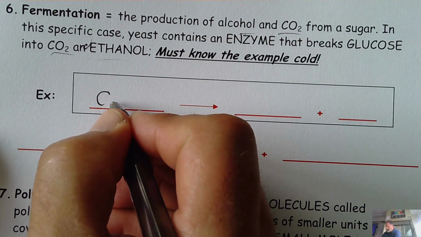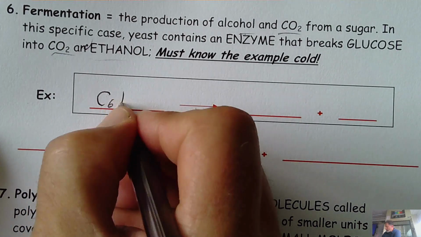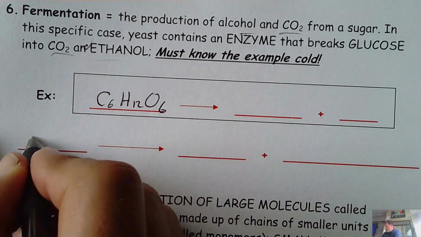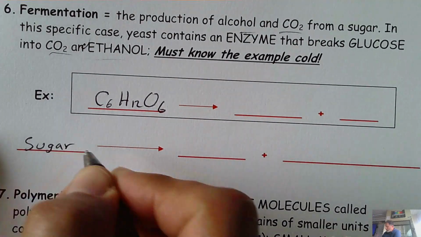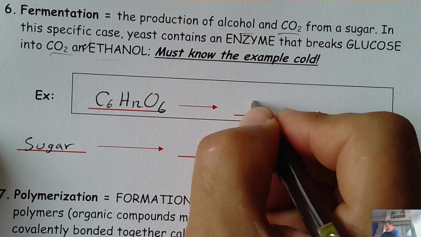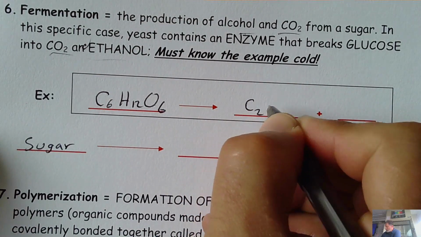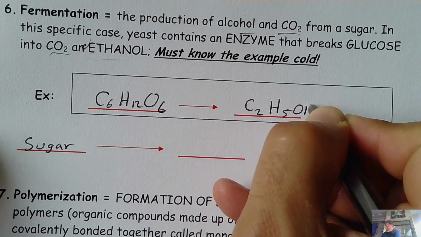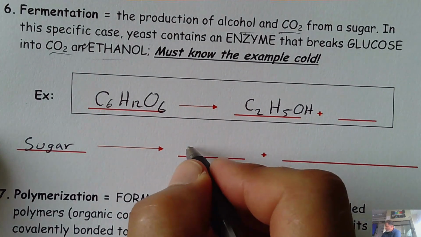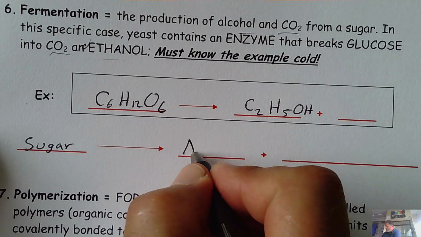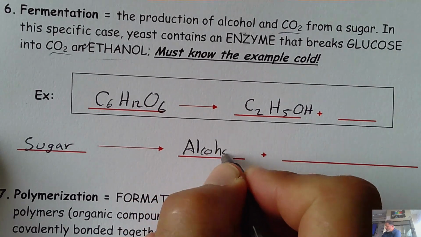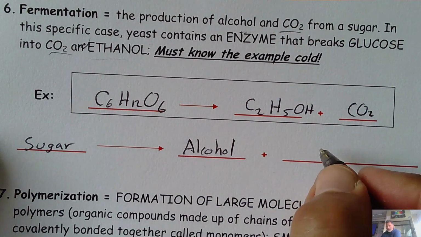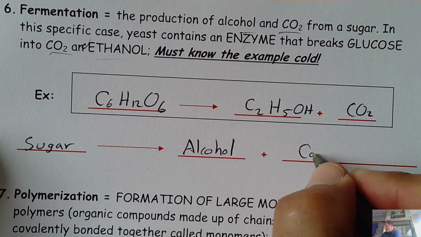So we take something simple, which is sugar, C6H12O6, which is a sugar. And sugar decomposes to C2H5OH. Now this one you want to remember too, because it's ethanol, an alcohol that mammals can drink. But it also produces bubbles, which you might notice in champagne. That's carbon dioxide.